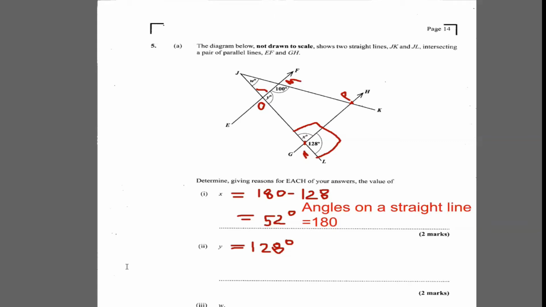So whichever reason you feel to give, you can give. You can tell them that angles in alternate segments are equal. This is a typical reason that most persons will give.